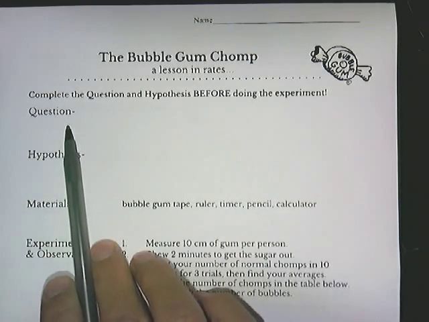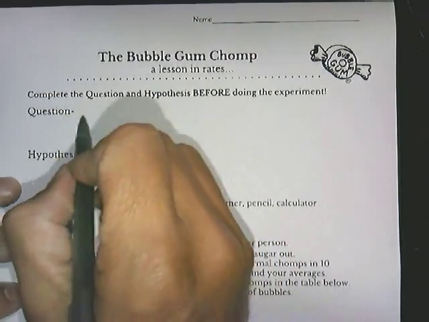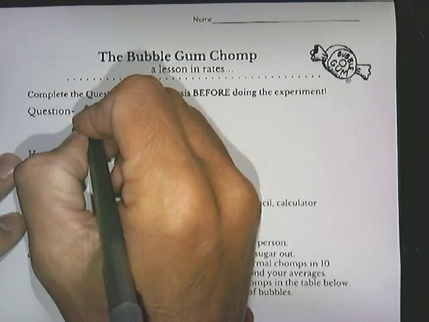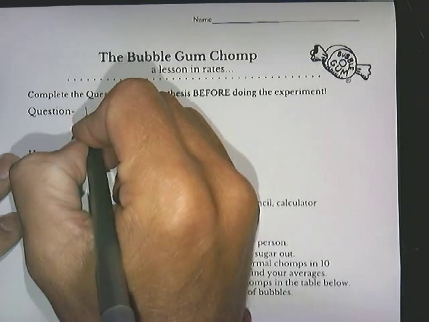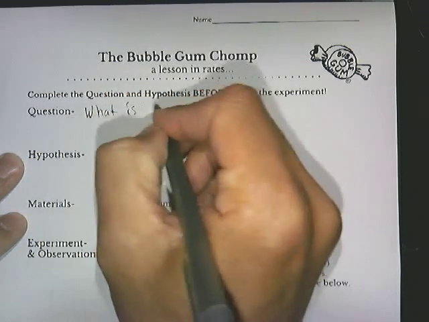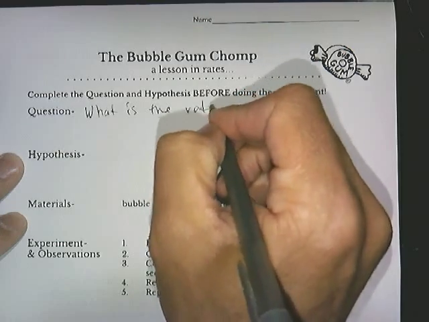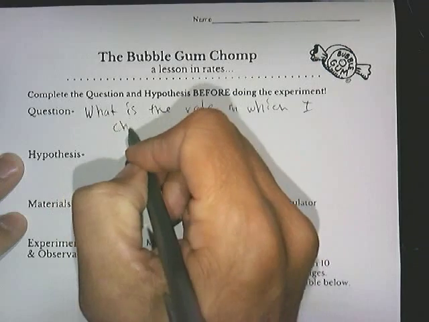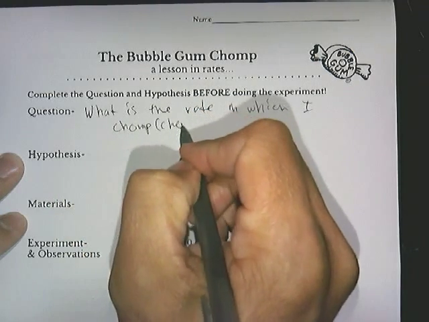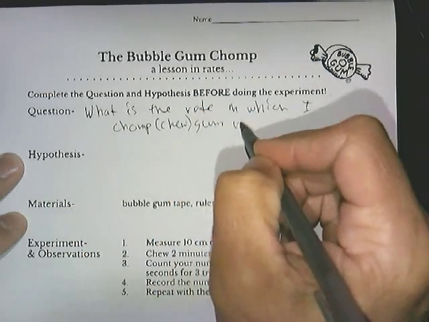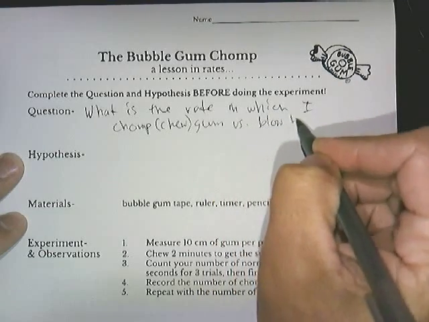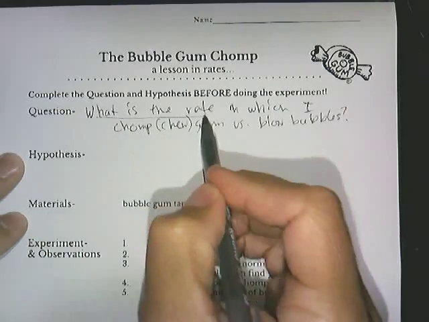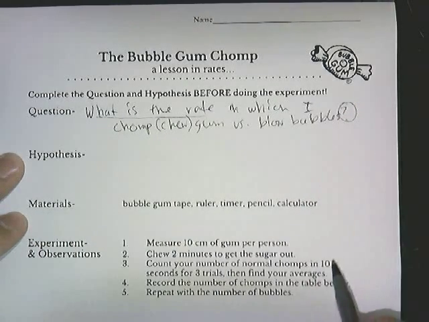So the first thing you need to do is come up with a question. I'm going to start off with an example question before I lead to a hypothesis. I'm going to say, what is the rate at which I chomp or chew gum versus blow bubbles? So what I have here is a question. So what is the rate? That means I can test it, and it is definitely a question.